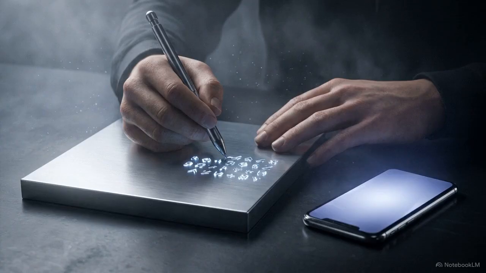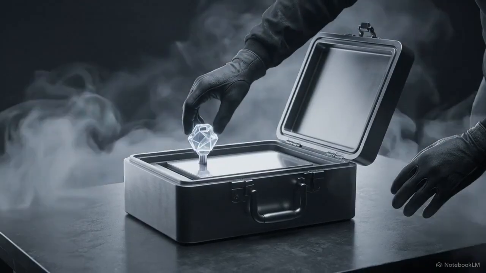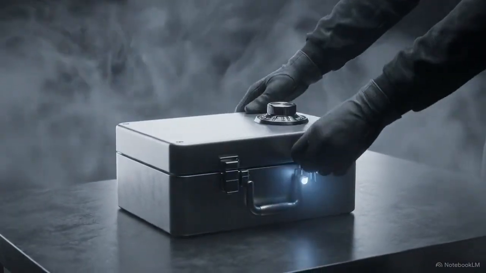Before enabling advanced data protection, users must establish reliable recovery methods, like a trusted recovery contact or a physical recovery key stored in a secure location. This is a method for securing cloud data that shifts the responsibility for access entirely to the user.